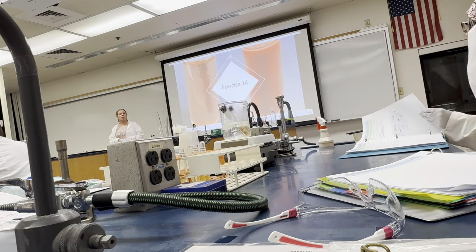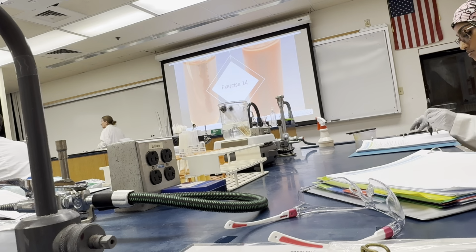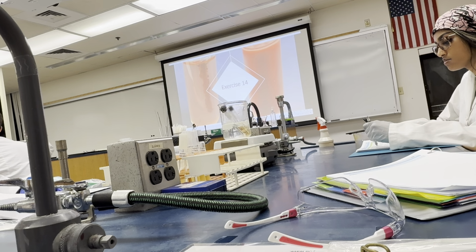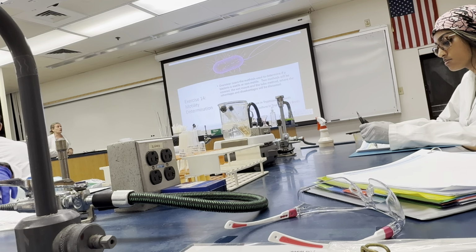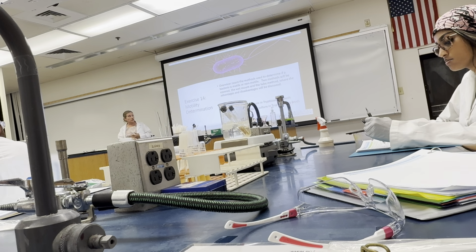Exercise 14 is going to look at motility of microorganisms and how we determine motility, and exercise 15 is going to look at oxygen requirements. So when we are determining motility, there are actually different ways we can do this, and we're going to cover both processes. One is to do a wet mount and look at it under dark field. We'll do that today.